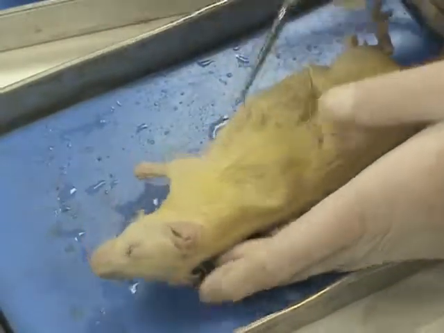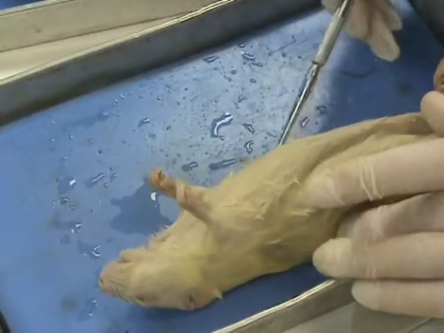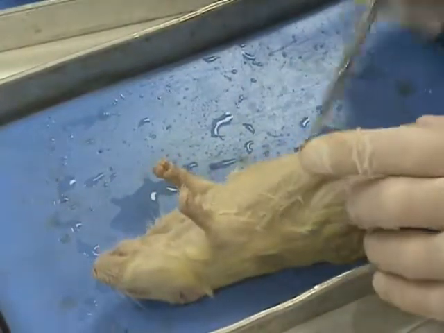Outside of that, today we simply looked at the external features of the rat, and in later days we're going to start to dissect this rat open.